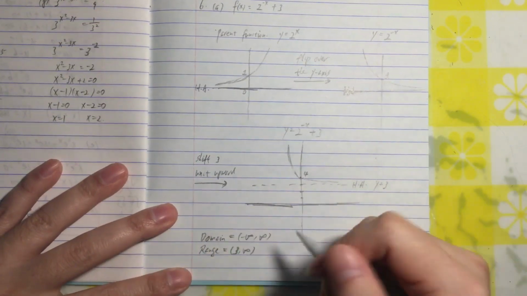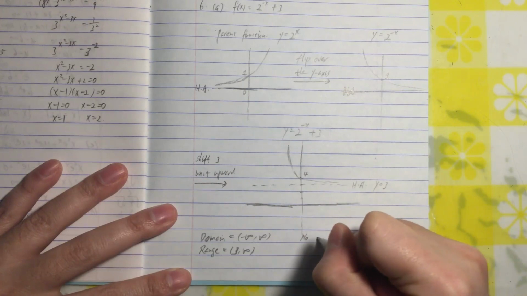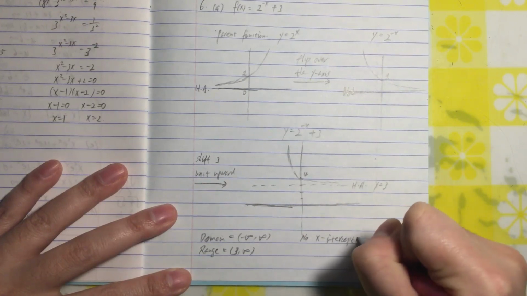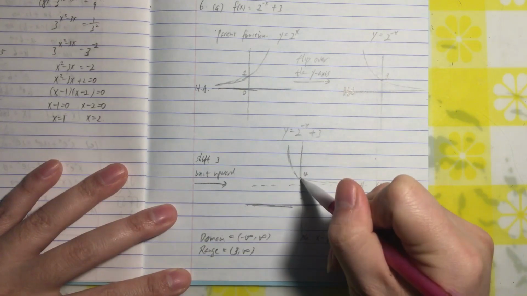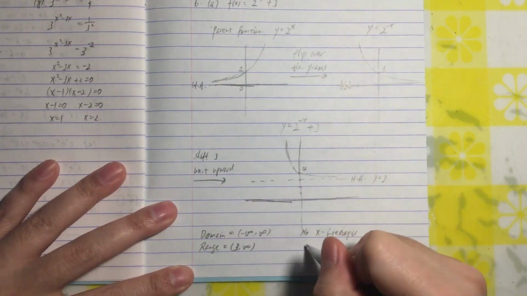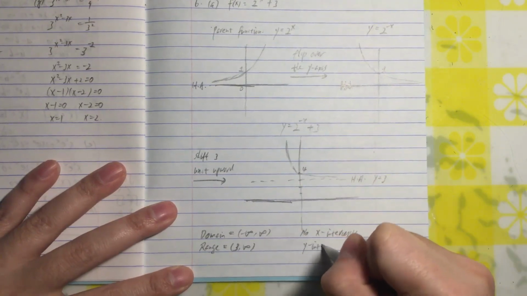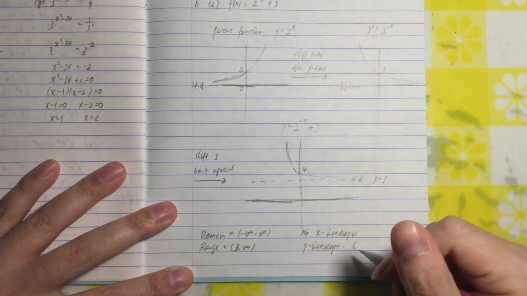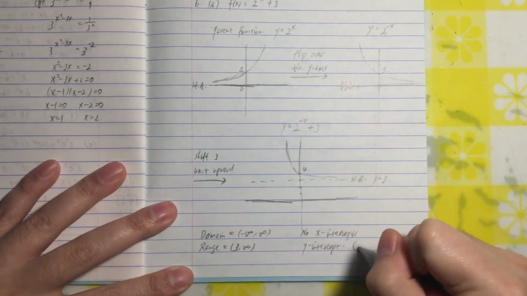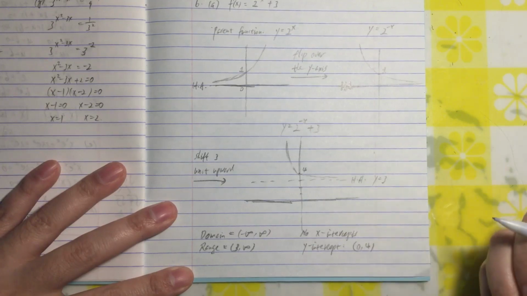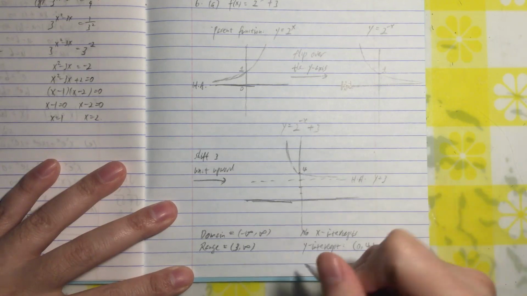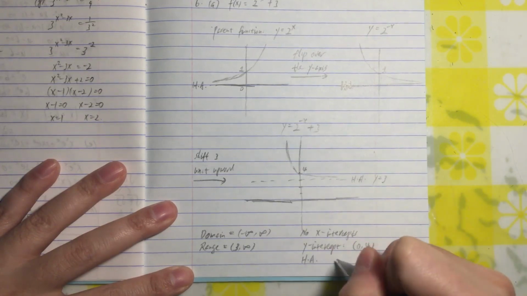The y-intercept is 4. For the y-intercept, the x-coordinate is always 0. We write (0, 4). There's a horizontal asymptote at y equals 3.